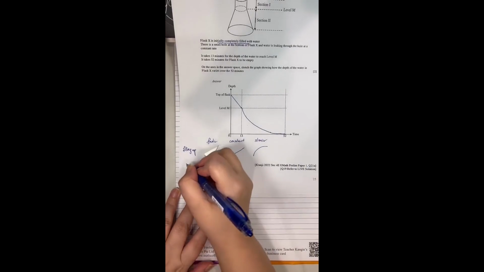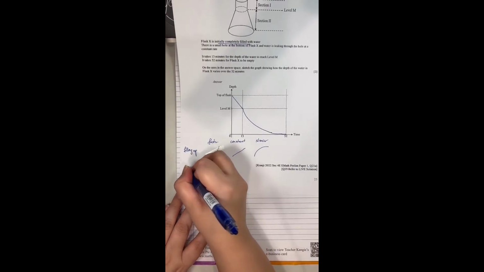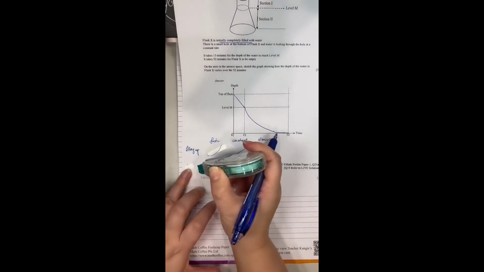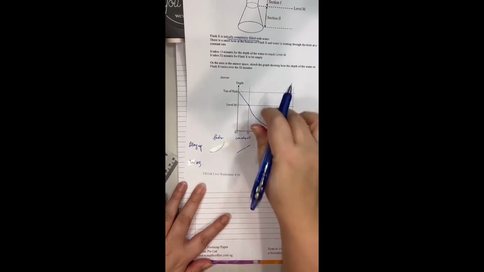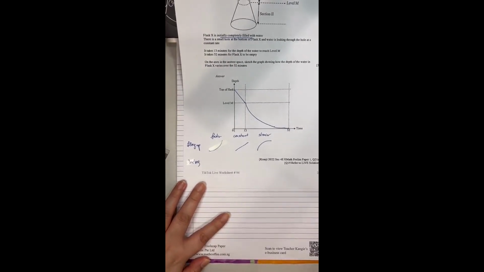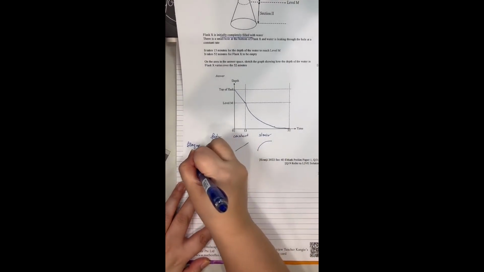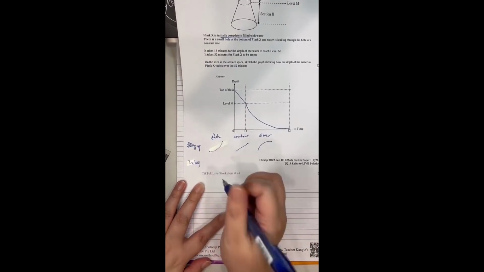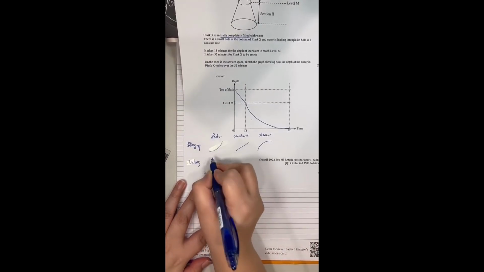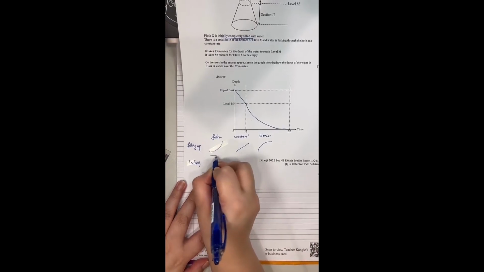Now this is going from full to empty. Maybe I put leaking. So in this situation, it's like leaking. If it's leaking, you see here, it is just a reflection.